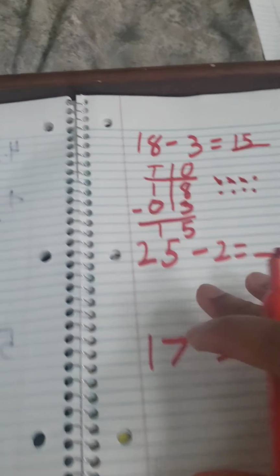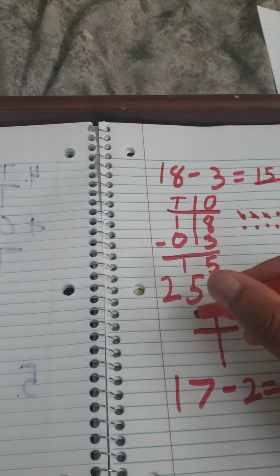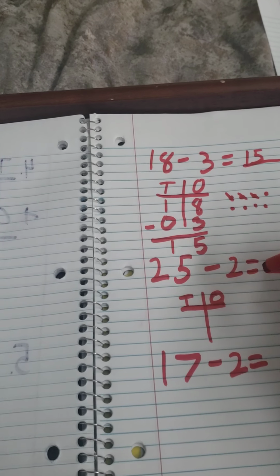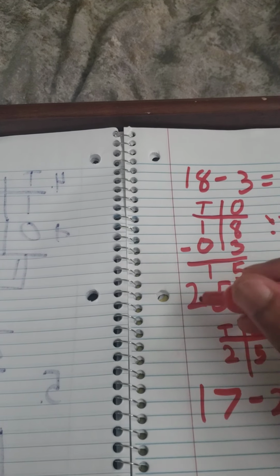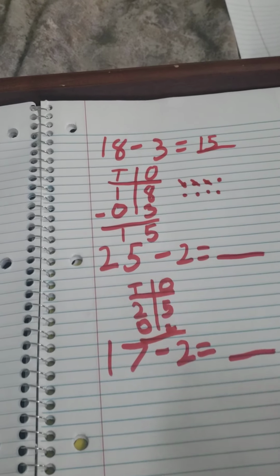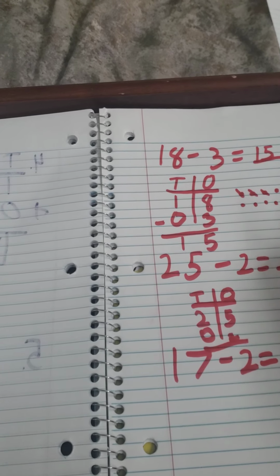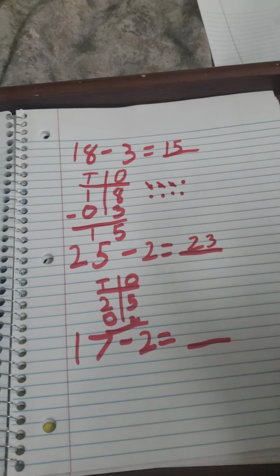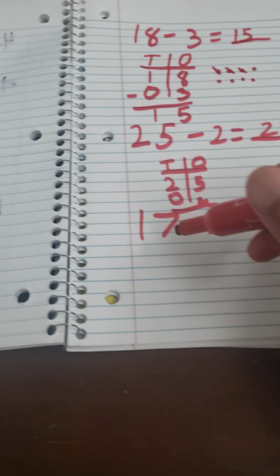25 minus 2. First thing we're going to do, set up our tens and ones. Now we're going to put 25 in our tens and ones. 2 in the tens place, 5 in the ones place, and 2 is a one-digit number. Ooh, Mr. B didn't give himself enough space, but 5 minus 2 is 3, and 2 minus 0 is 2. So our answer should be 23. Now, you're going to want to make sure you have enough space. You don't want to make the same mistake Mr. B made.